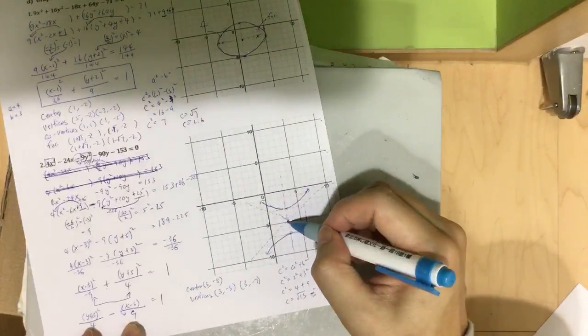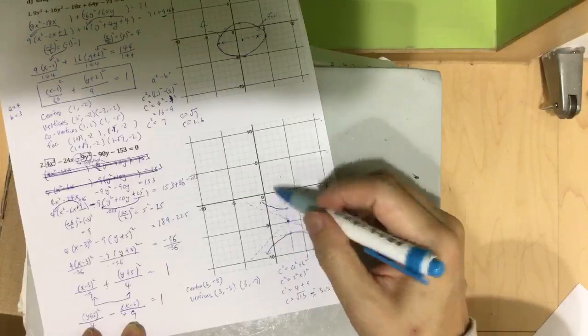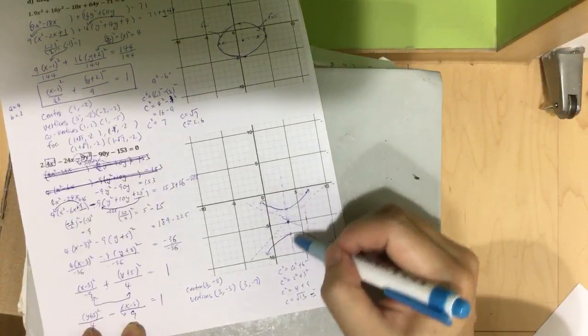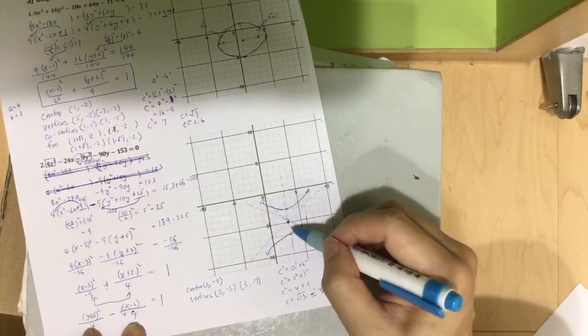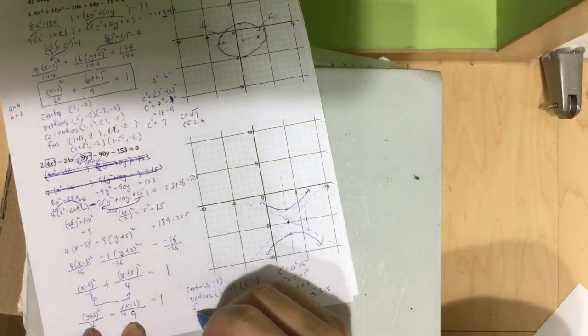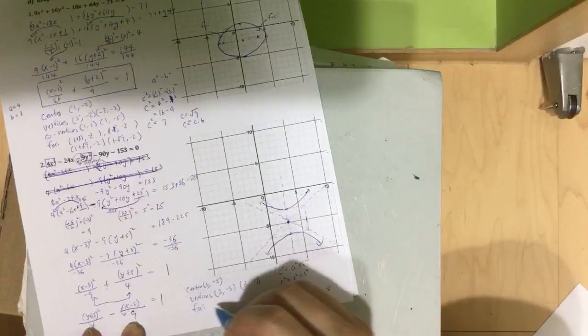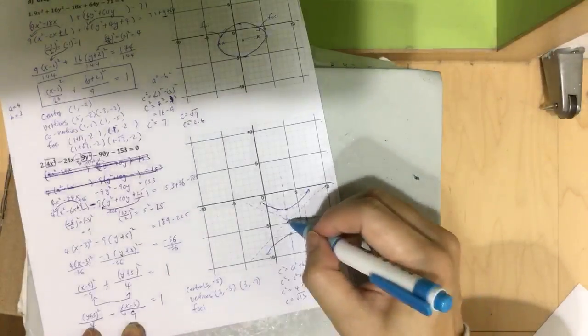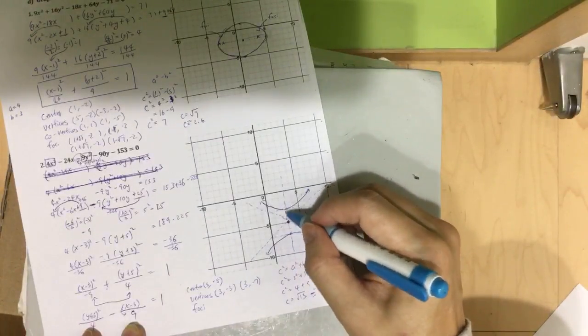So I'm adding to, well, we say it has to be somewhere in this region. So we actually added to the center. We're adding to the y direction. So the foci are going to be adding to the y direction. So I'm going to write down my center first, because based on the center, we add to the y value.